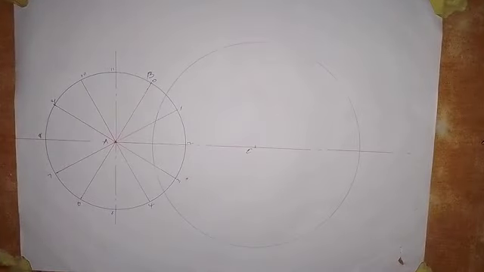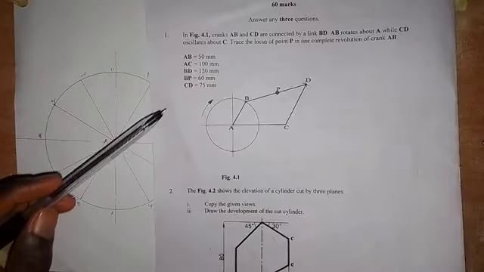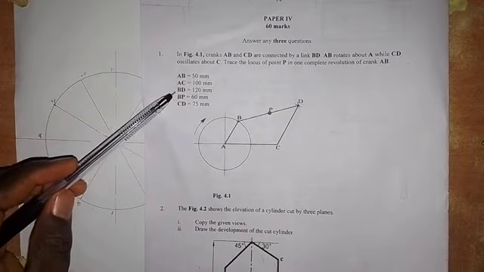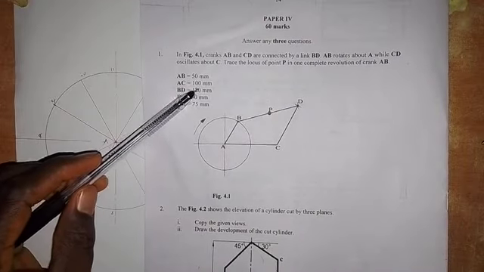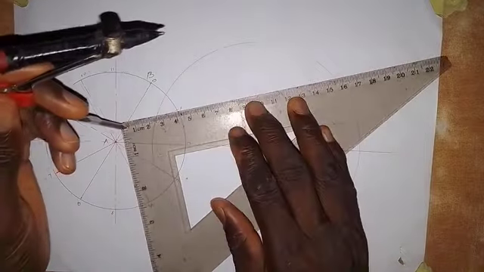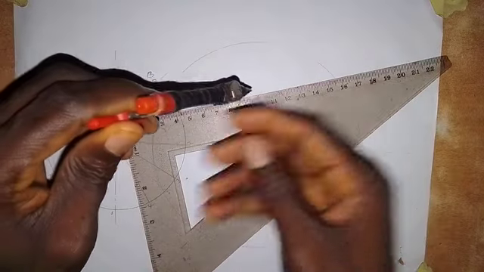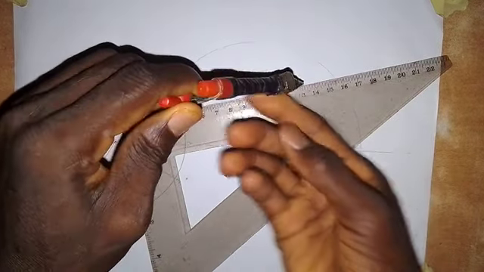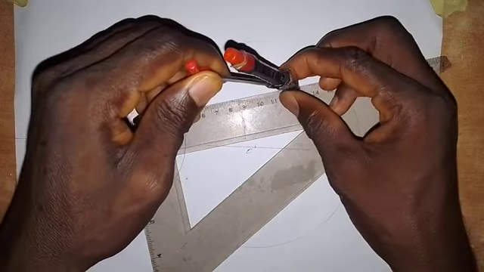Now we need to locate point D. To locate point D, we also need to consider distance BD. Distance BD is 120 millimeters. So we have to take a measurement of 120 millimeters. So I need to make use of this. Okay, so this is 120 here.